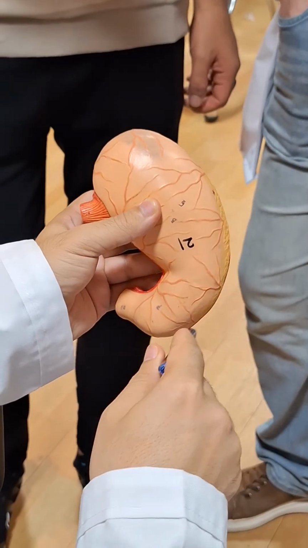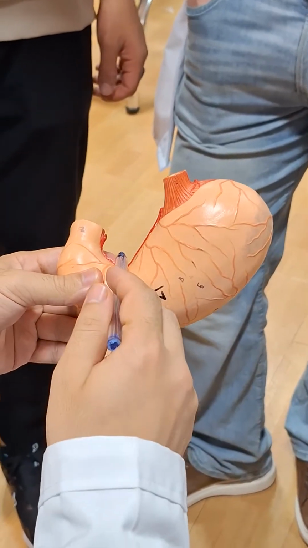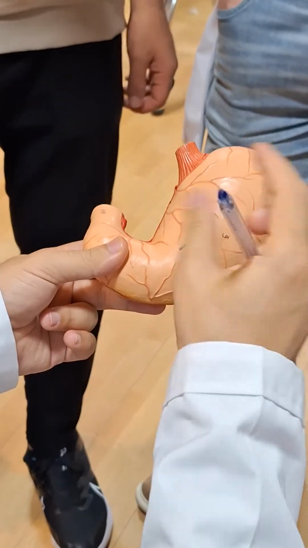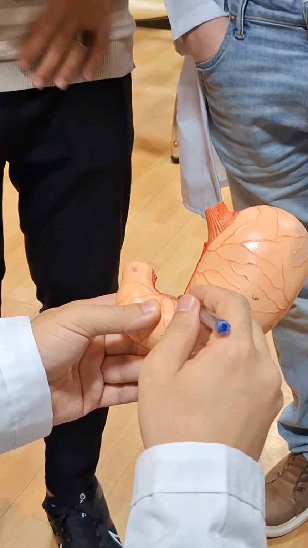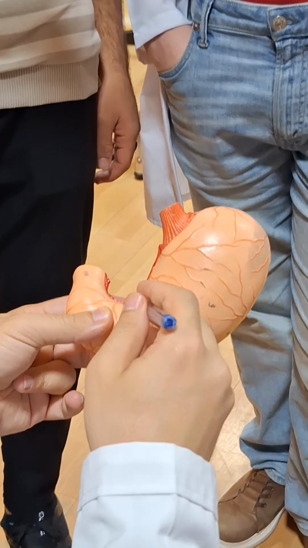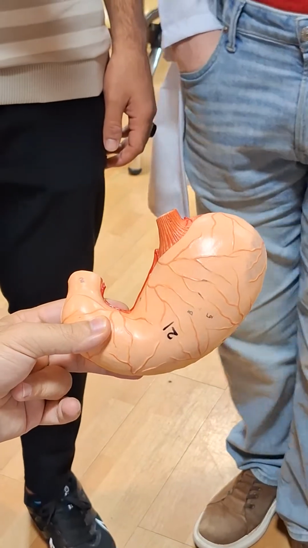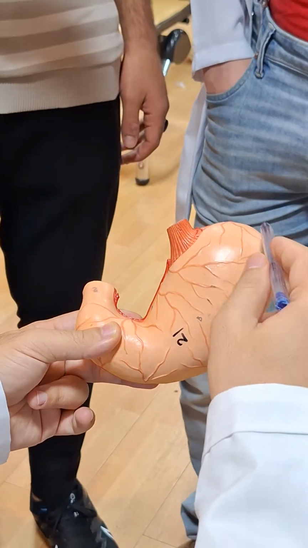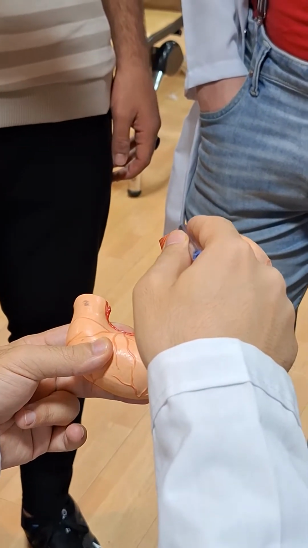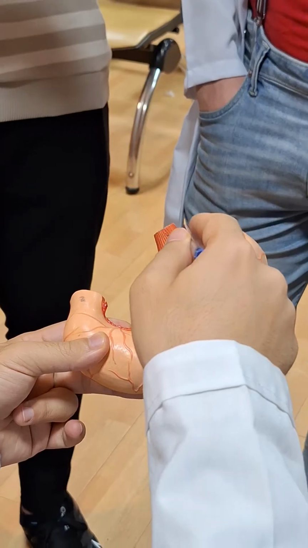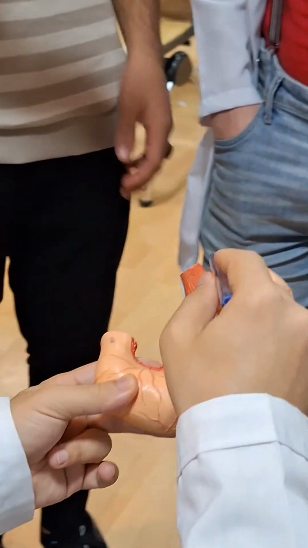Here is the greater curvature. Here is the lesser curvature. As you can see in the lesser curvature, at the site of attaching the body to the pyloric antrum, you can see a notch. This is named the angular notch or incisura angularis. Also, where the greater curvature attaches to the cardia, at the level of the esophagus, you can see another notch. It is named the cardiac notch.